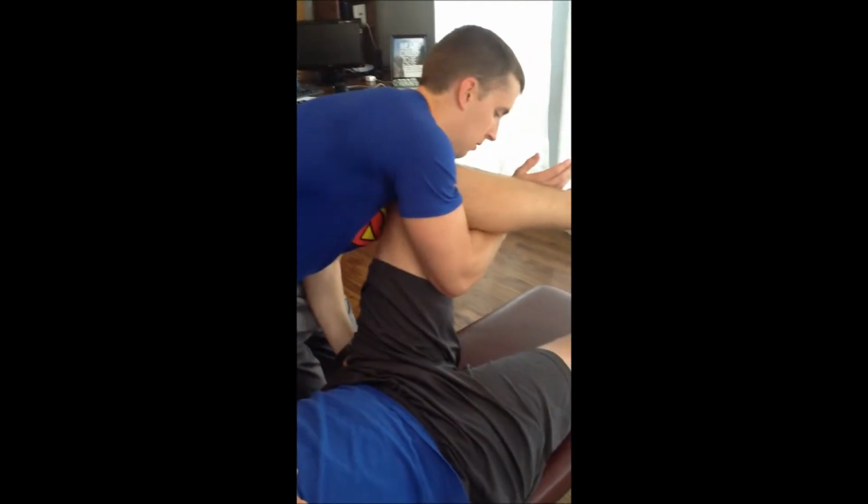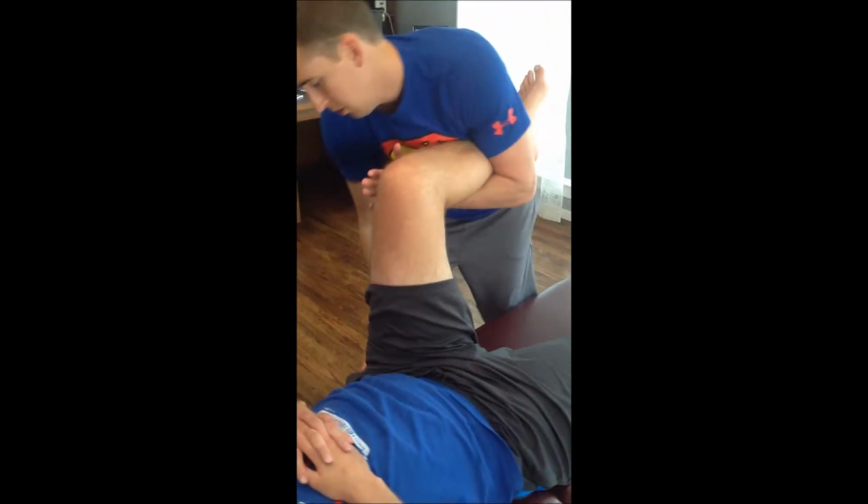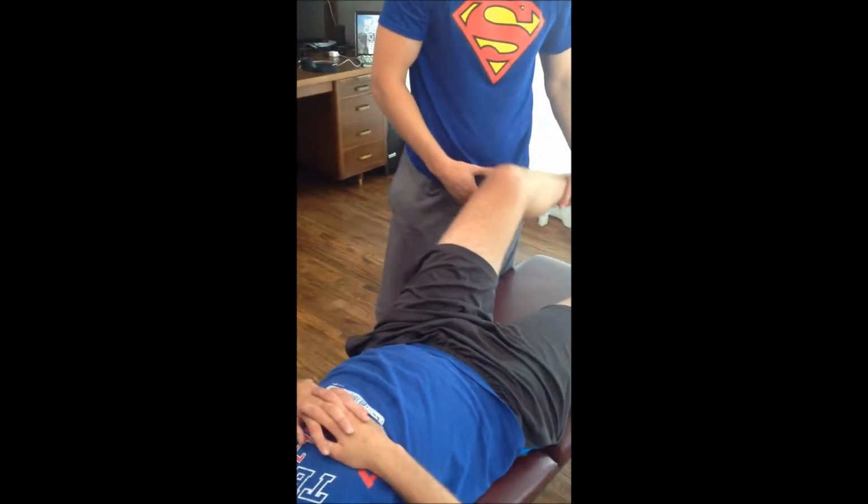Go ahead and flip over. Flexion. Internal and external rotation of the hip. Posterior glide.